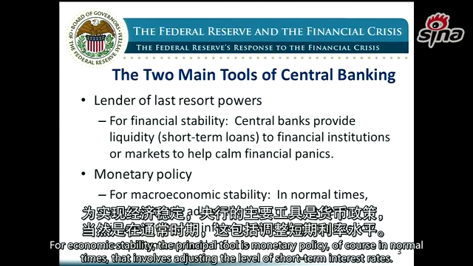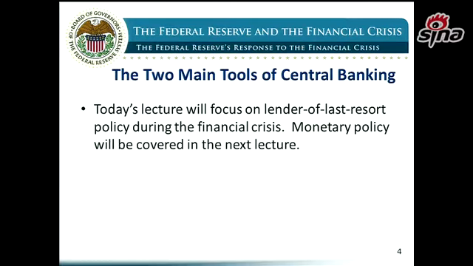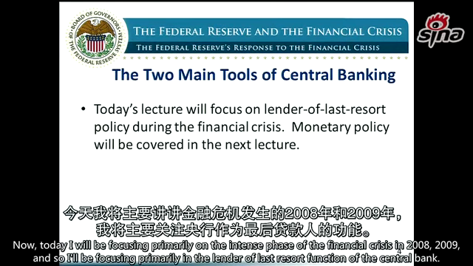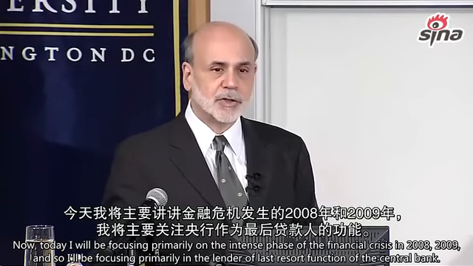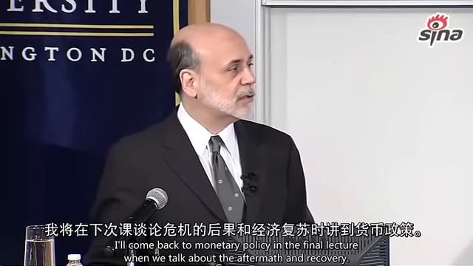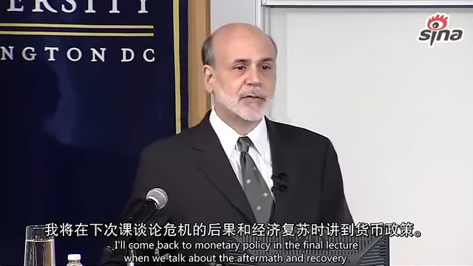For economic stability, the principal tool is monetary policy. Of course, in normal times, that involves adjusting the level of short-term interest rates. Now, today I'm going to be focusing primarily on the intense phase of the financial crisis in 2008 and 2009, and so I'll be focusing primarily on the lender of last resort function of the central bank. I'll come back to monetary policy in the final lecture when we talk about the aftermath and the recovery.